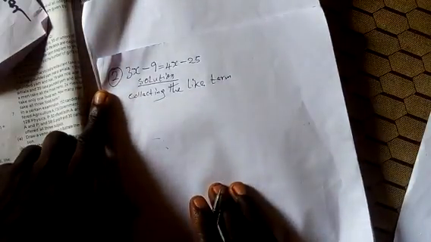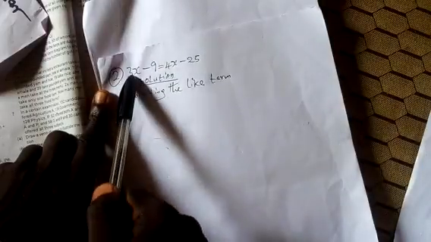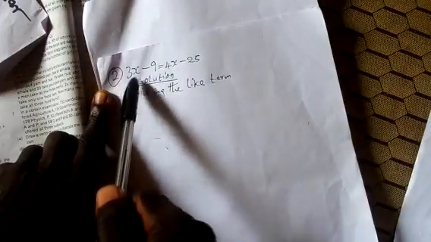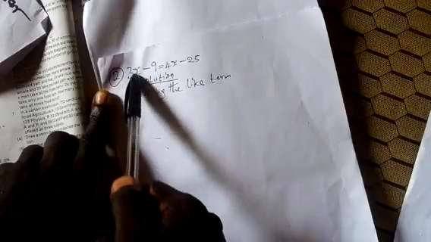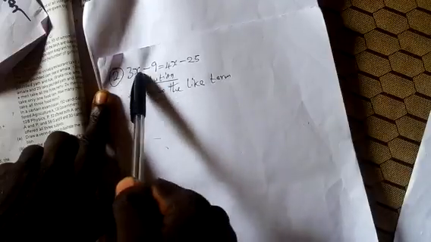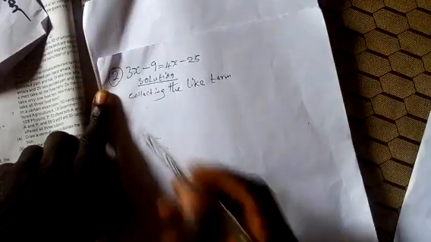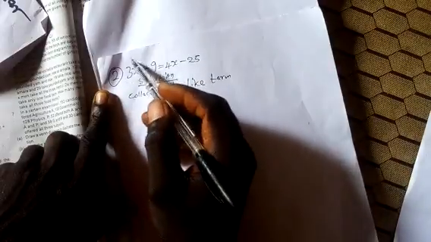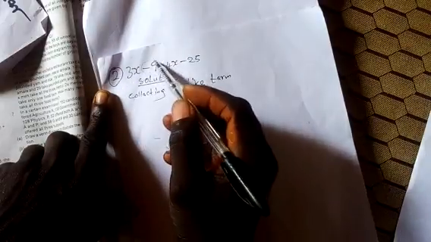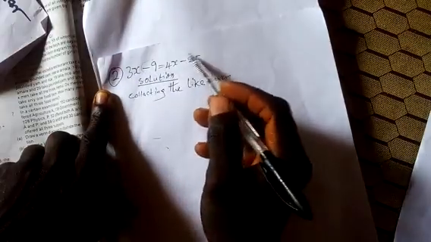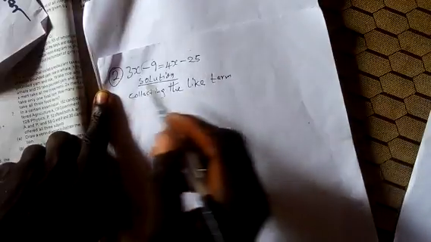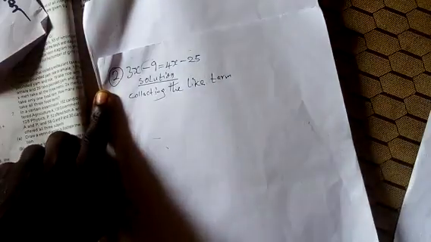When we say the like terms, we mean the terms that have the same variable. As for this term now, it is 3x. So this particular term, this is a term. This is another term. This is another term. This is another term. So in this equation now we have 4 different terms.